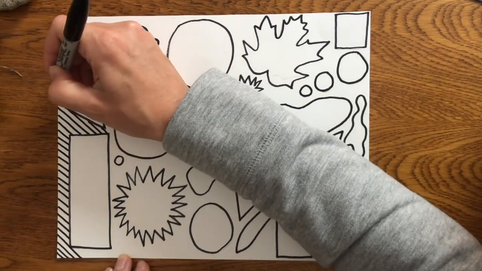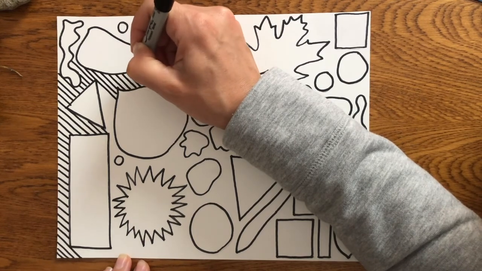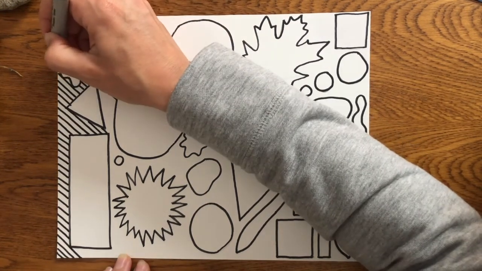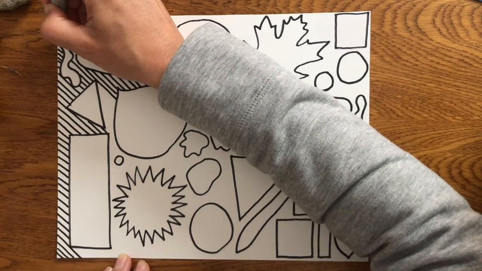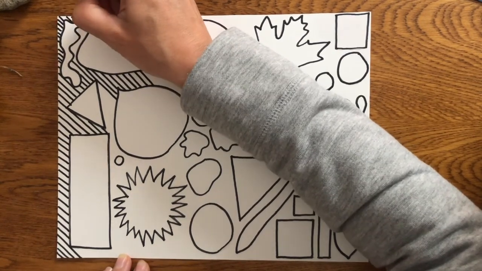Exciting stuff. These are diagonal lines, did you notice that? They're not straight up and down or straight left and right, they are diagonal on my paper. And it doesn't matter if they're spaced perfectly even all the way across.